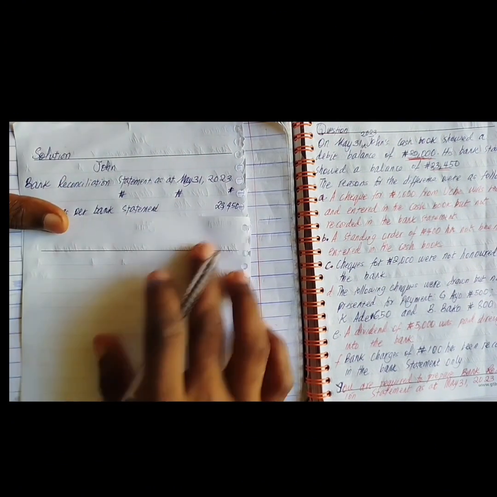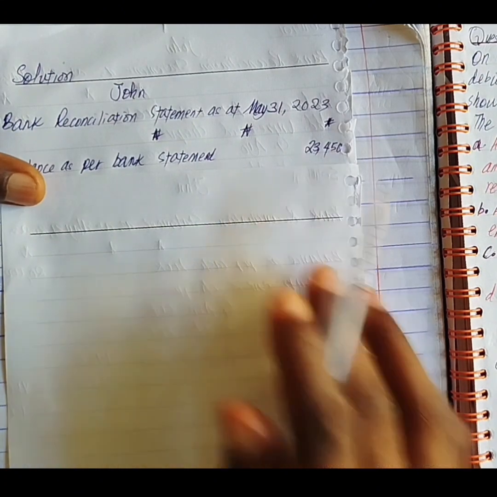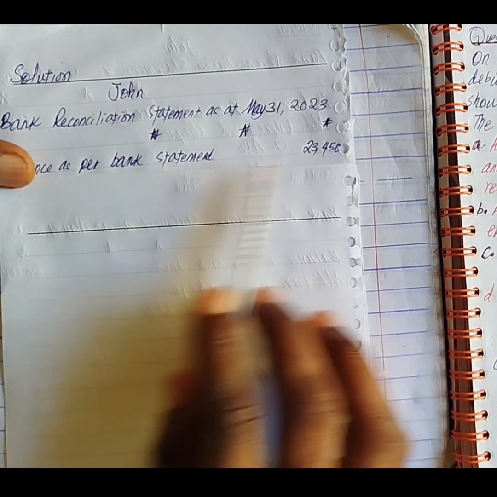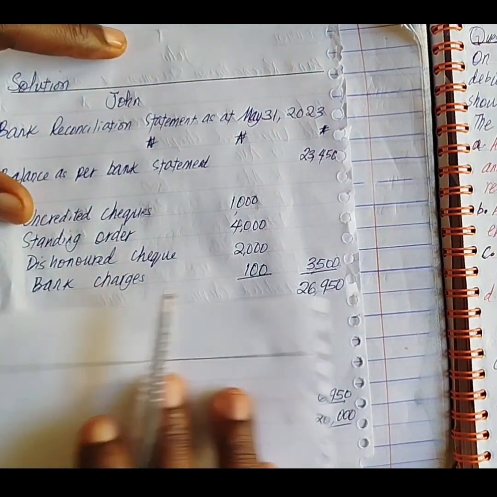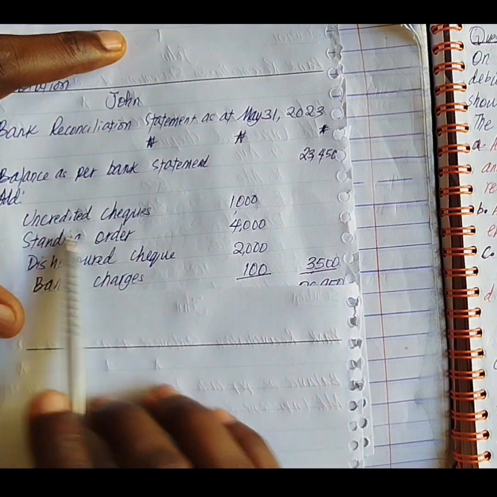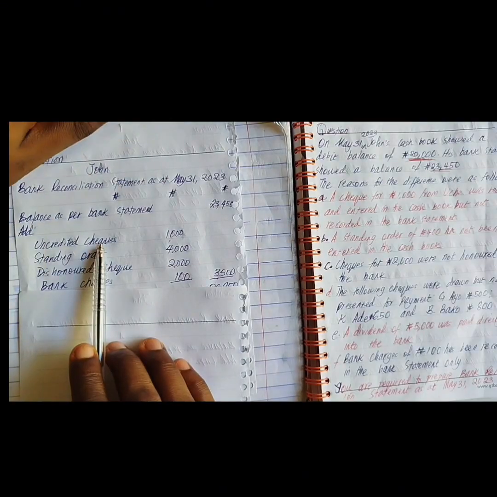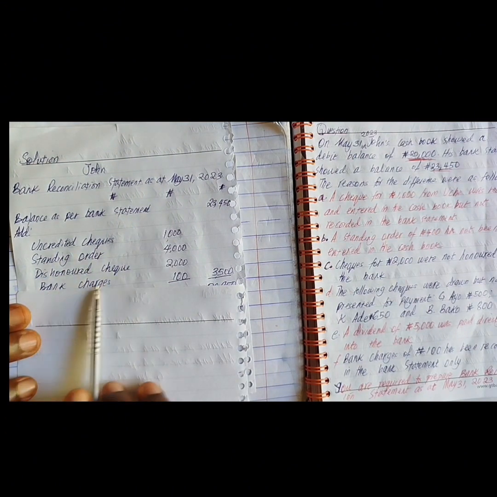Now, the balance as per bank statement, the value we had at the beginning, is 20,450. The items that were subtracted under balance as per cash book will be added here. So uncredited check, standing order, dishonored check, bank charges.